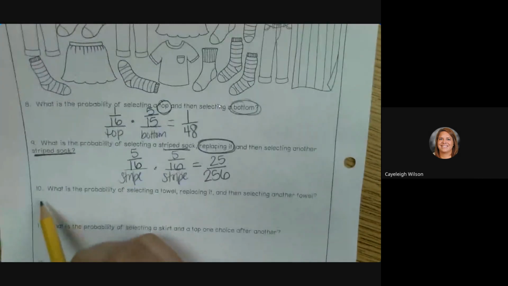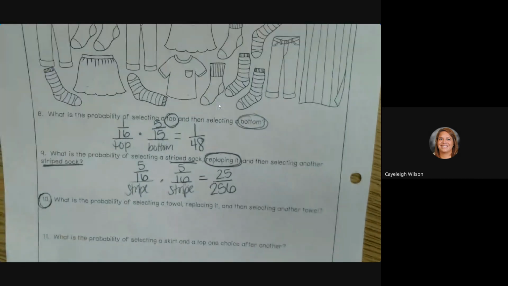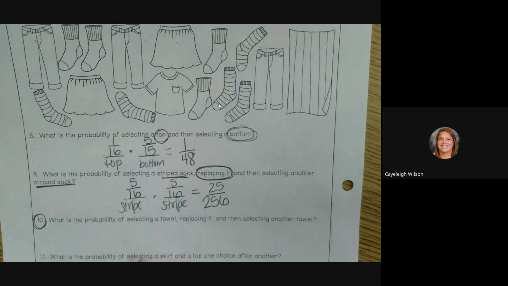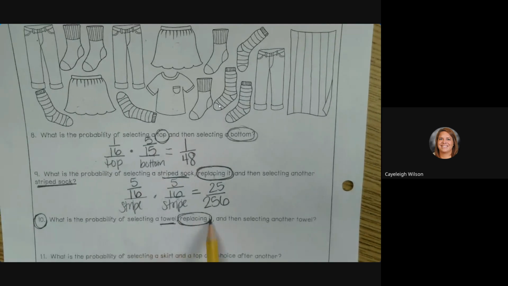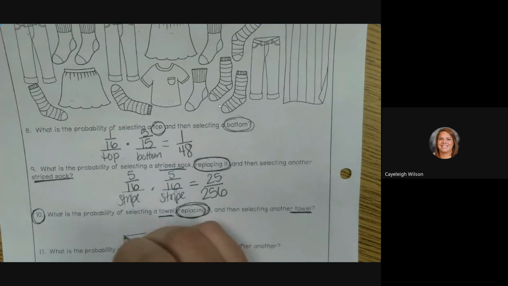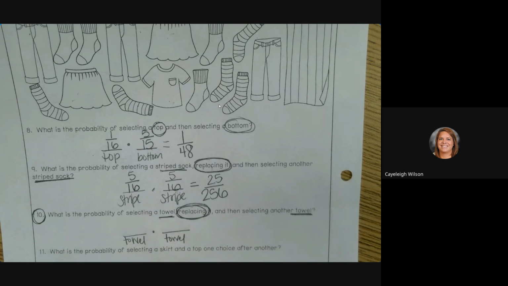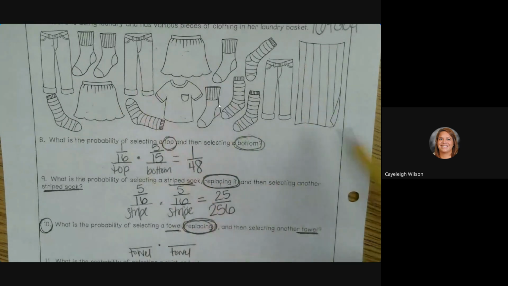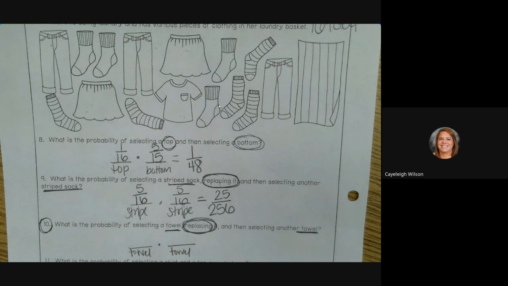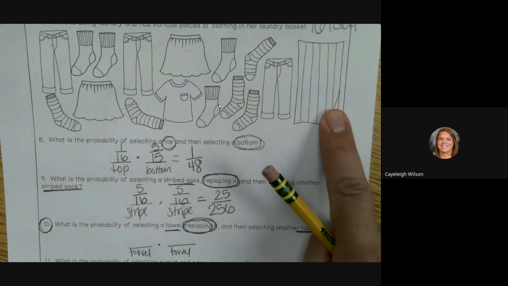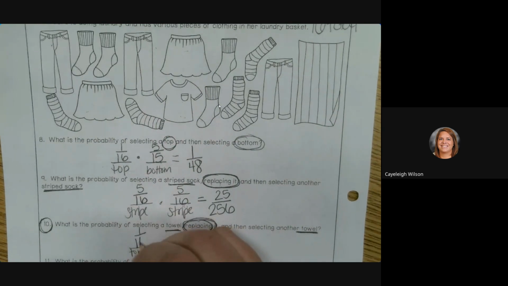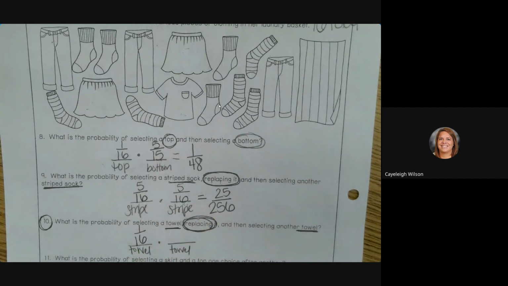All right, let's look at number 10. What is the probability of selecting a towel, replacing it, and then another towel? So they want to know towel both times, but I'm replacing. All right, so what is the probability that I would pick a towel out of this? There's only 1 towel, so 1 out of 16. I'm holding up my towel, I'm waving it like a flag, and I'm putting it back in the basket because it tells me to replace it.